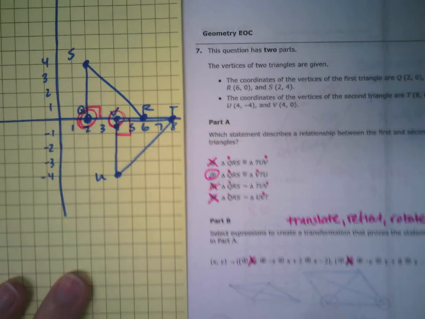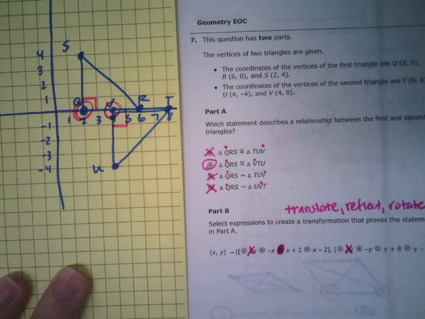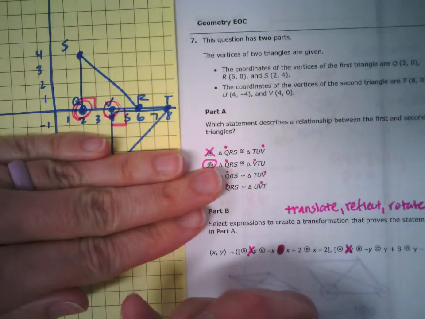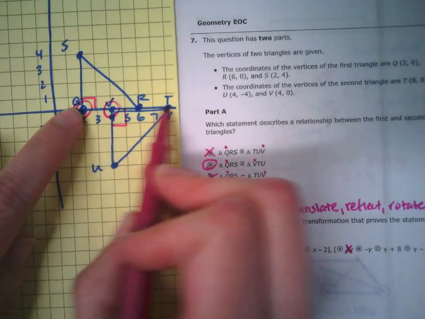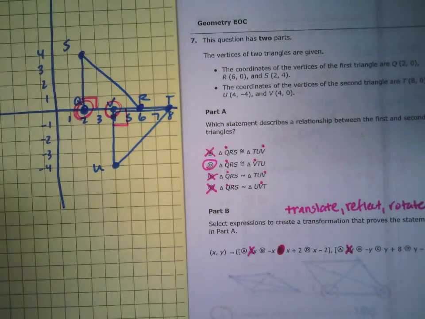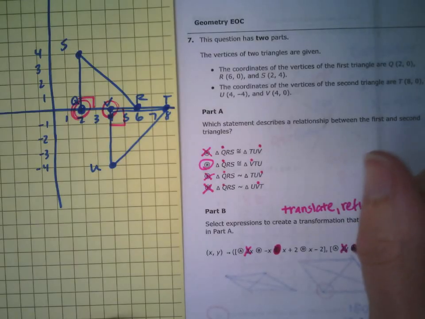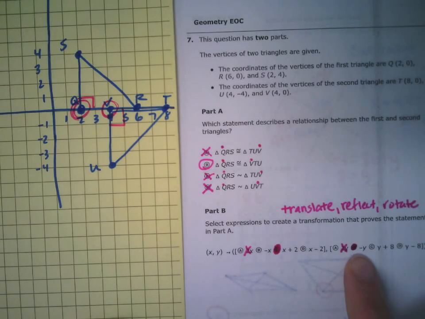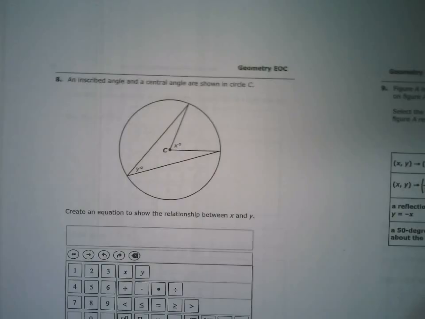So I know it's getting moved right 2, so I definitely want to pick this one, because it's moving right 2. And then it's flipping over the x-axis, which means I'm changing my y values. These y values along here are going to stay at 0. They didn't change, but these y values did change. They flipped. So flipping my y values is going to be choice B here. All right, next we've got number 8.